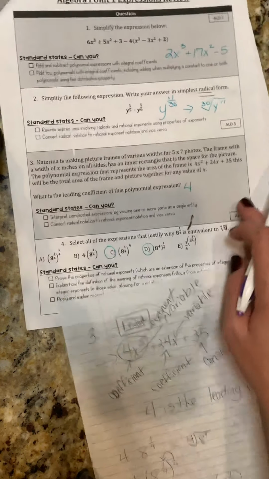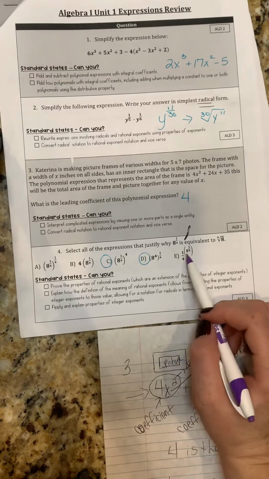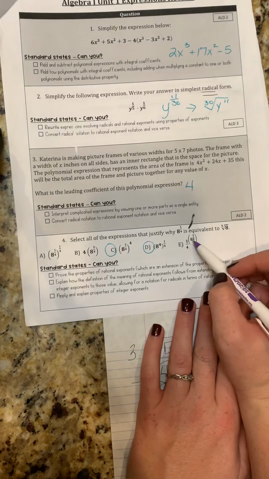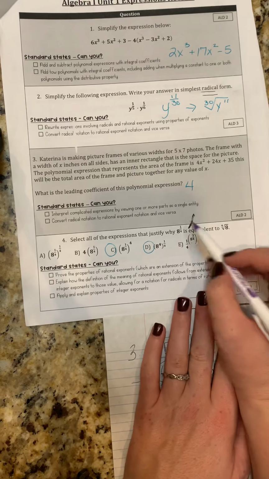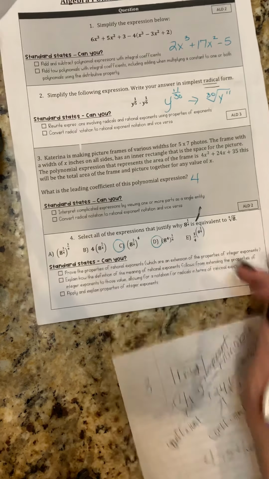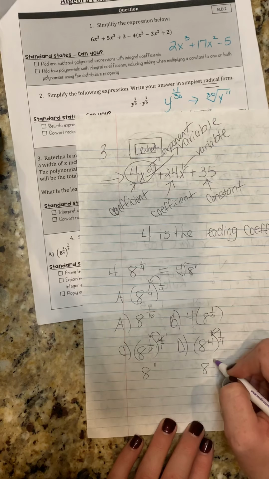If I look at E, I'm not even going to bother looking at that one because we didn't do anything like this. We're not going to take this and make it the exponent, okay? So I know this one can be a little confusing. Just remember you're looking for the ones that end up with an exponent of 1.